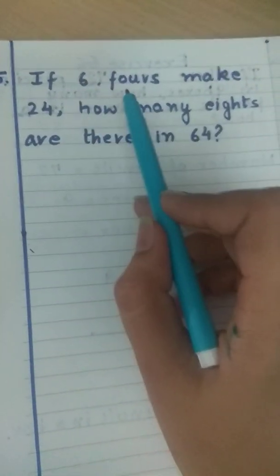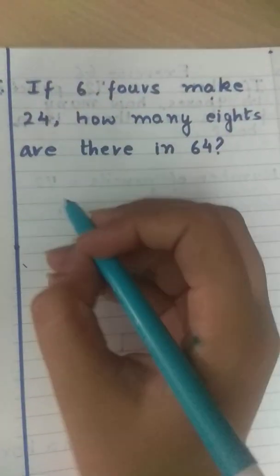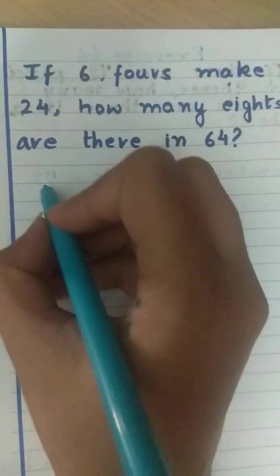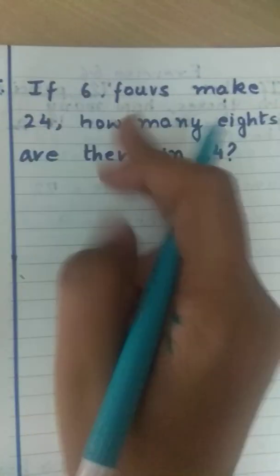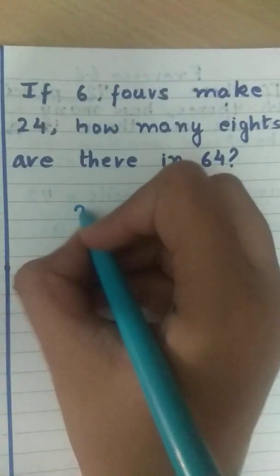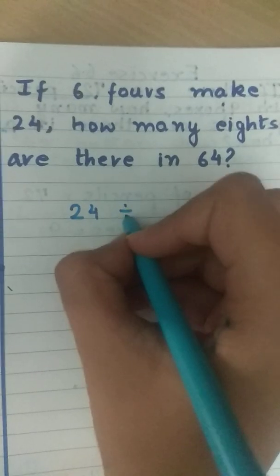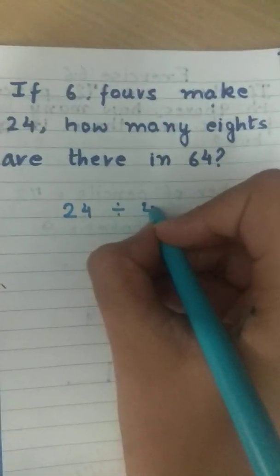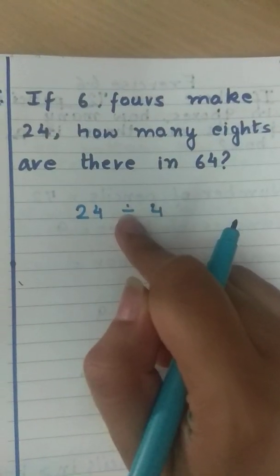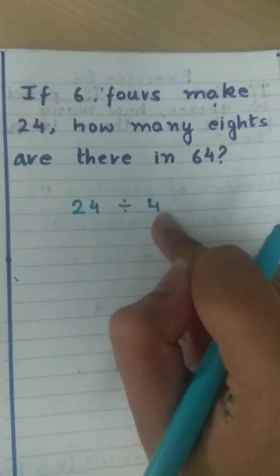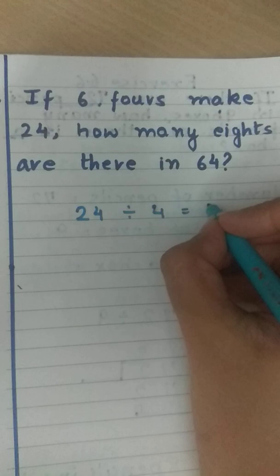What is the meaning of this line? That is, 6 groups of fours. 6 groups of fours make 24. That is, if 24 is divided into groups of 4, what do we get? 6 groups. How many groups can we form? 6 groups.